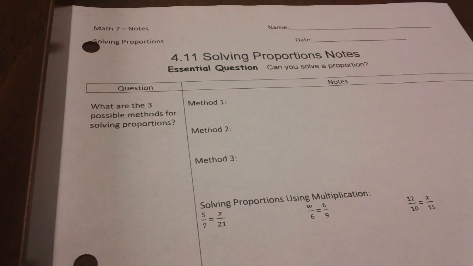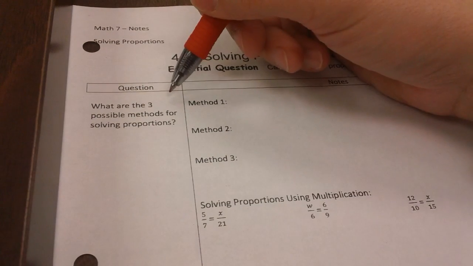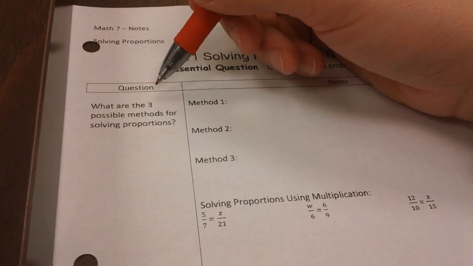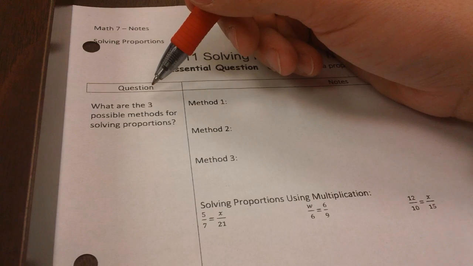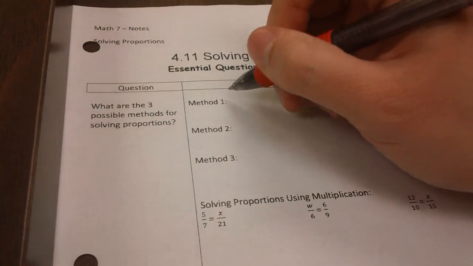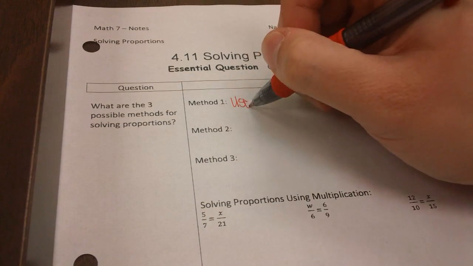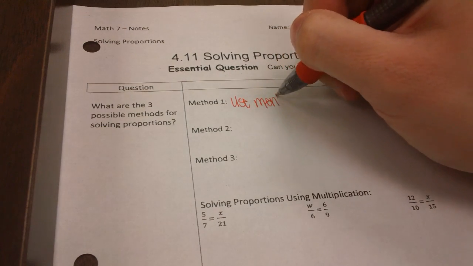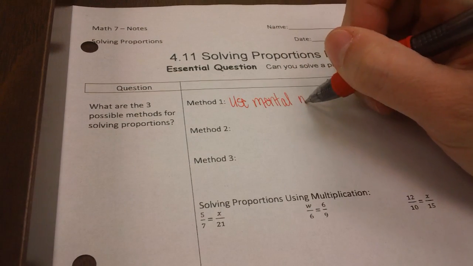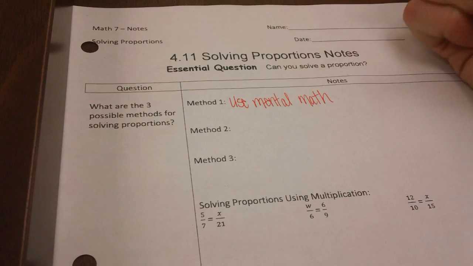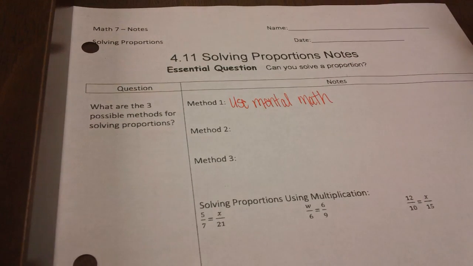Alright, 7th graders, today we're going to talk about solving proportions, and our essential question is, can you solve a proportion? There are 3 possible methods for solving proportions. You can use whichever one works best for you. The first method is to use mental math. And we'll talk about each of these as we move on through the notes.